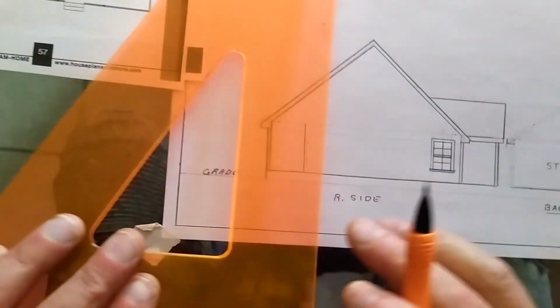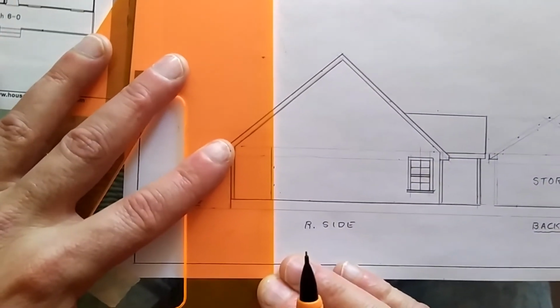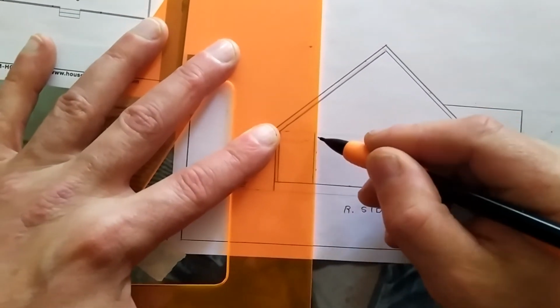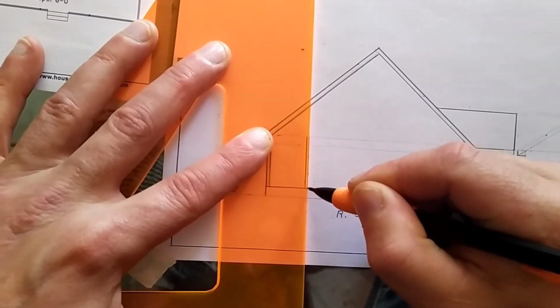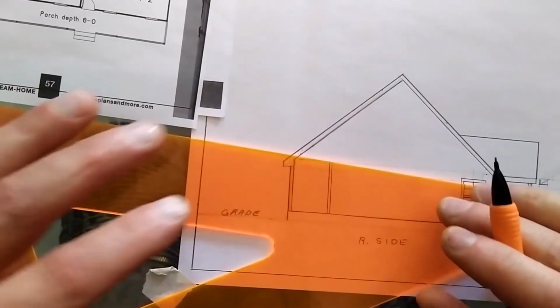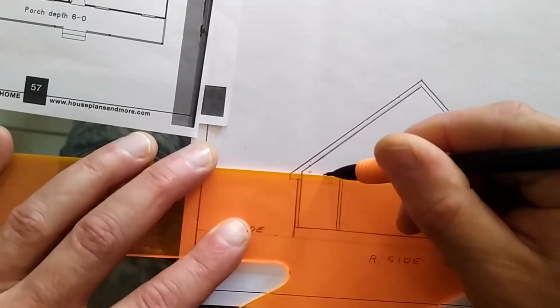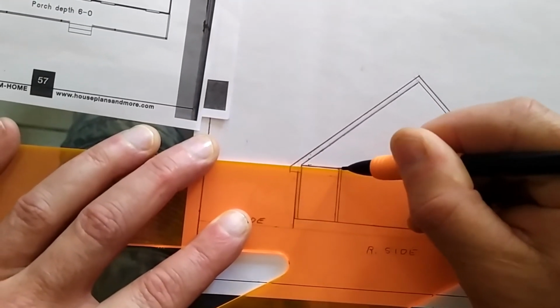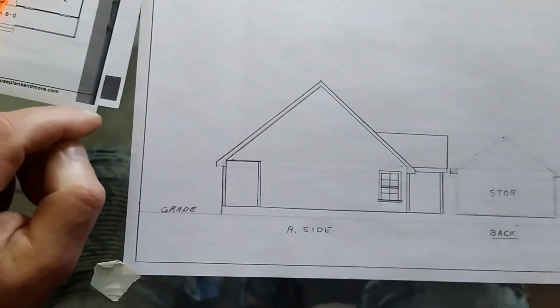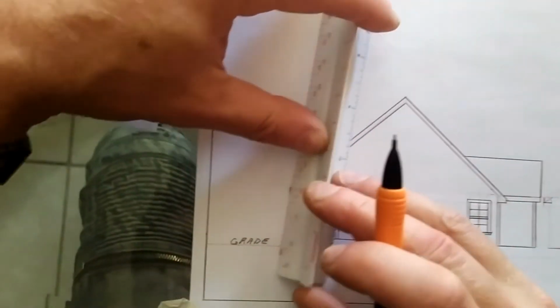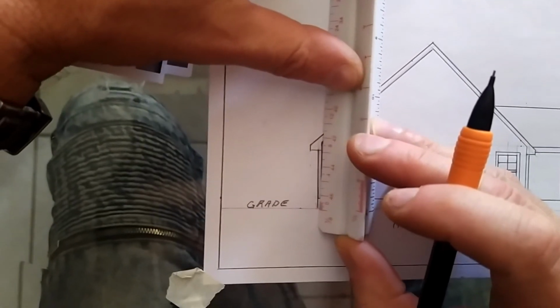So let me make another parallel line. Okay, good. And then kind of darken this in right here. Steps, they're going to be what, 6 inch and 6 inch?